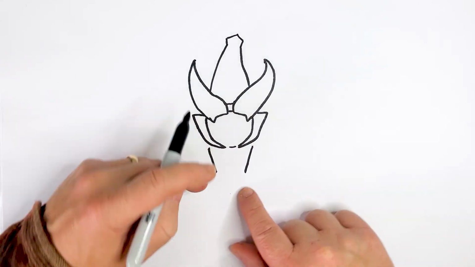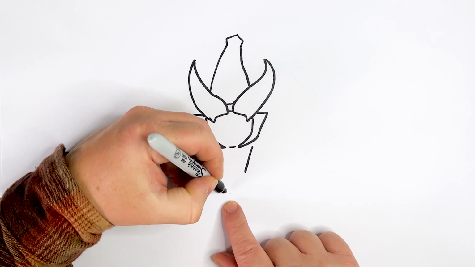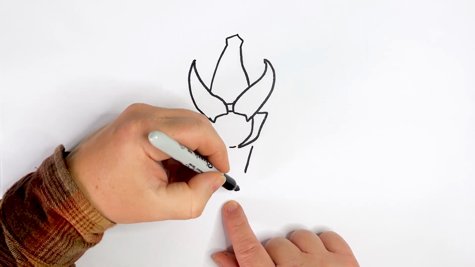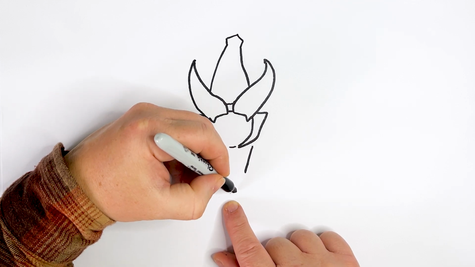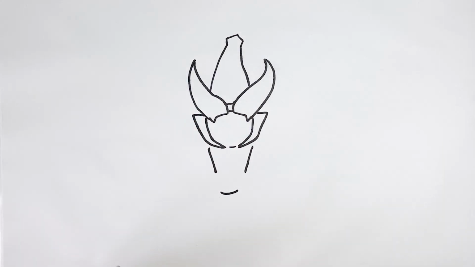Then the bottom of him looks like his legs are coming out this way, so the bottom of him is roundabouts here. So I'm just going to sort of signify that with a little curve, kind of like here. So just curve like that underneath there.